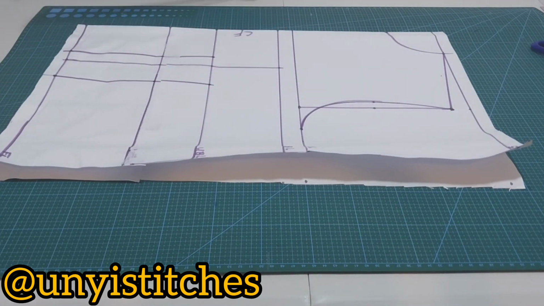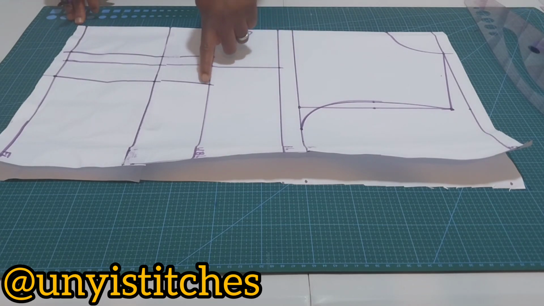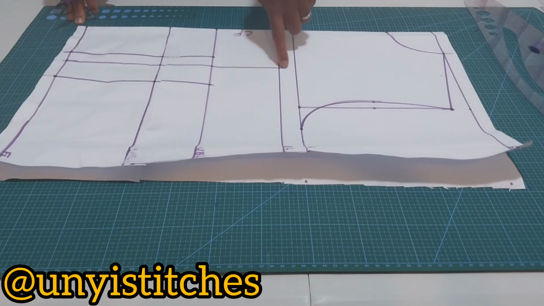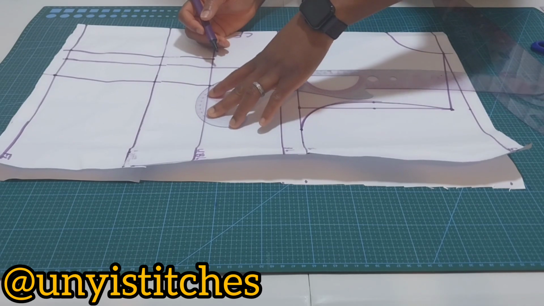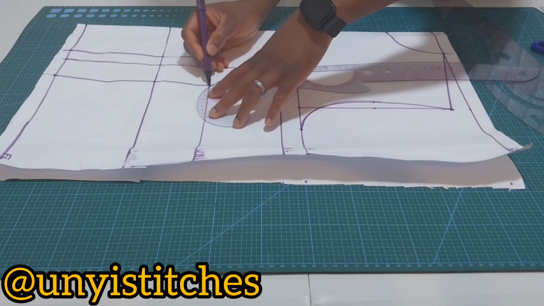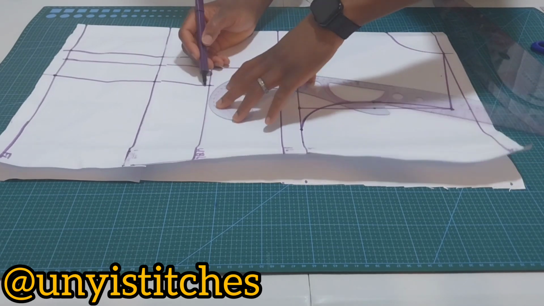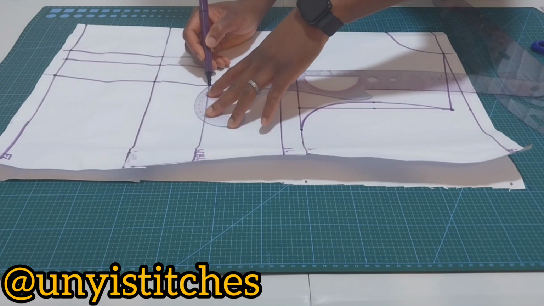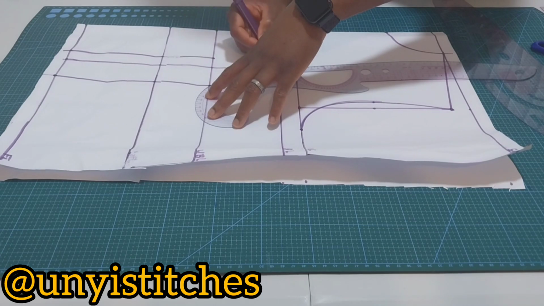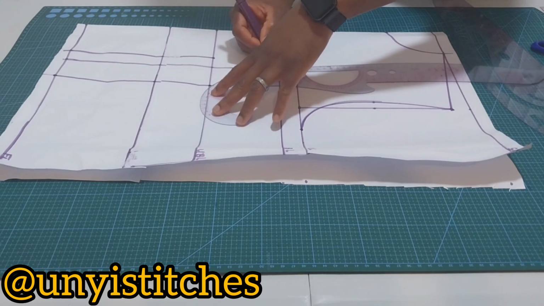Can you see? So the next thing I will do now will be for me to connect it down to my bust line. Can you see what I'm doing? I'm not using so curvy a line. The line is not that curvy. See how I place my ruler. So we'll just connect it.